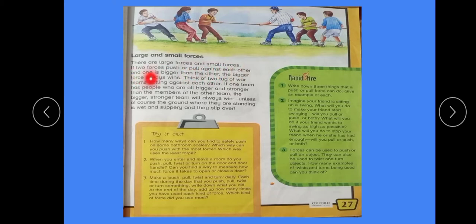If two forces push or pull against each other and one is bigger than the other, the bigger force always wins. Students, the bigger force always wins. Think of two tug of war teams pulling against each other.